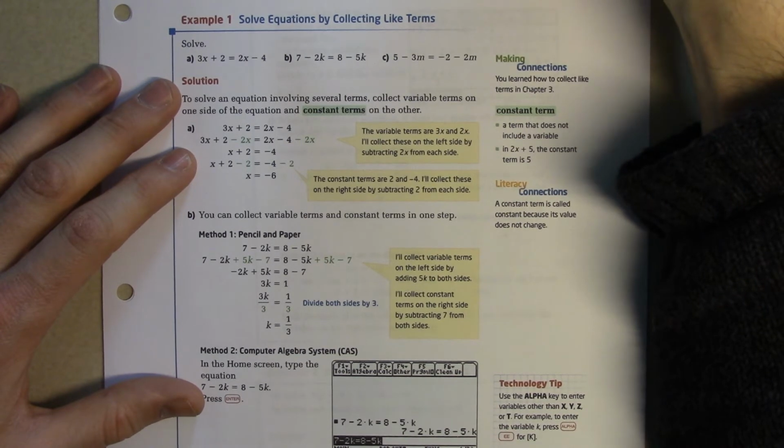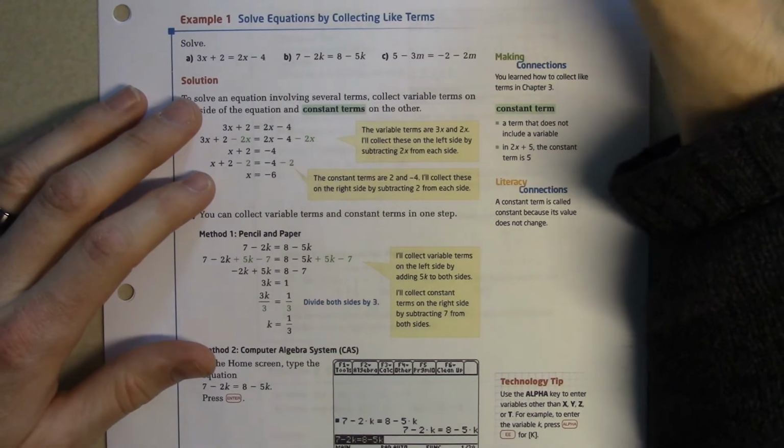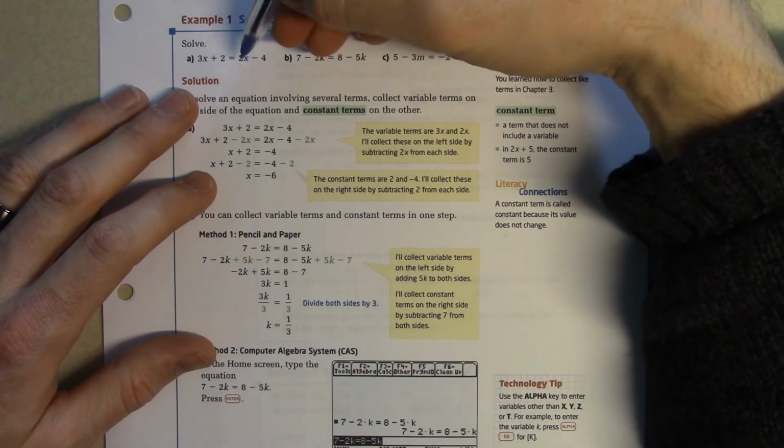As if it's not 5x minus 2, right? The final answer? No. I don't know. I haven't got there yet. You don't want to just go to the final answer. You want to take it step by step, right? So what's the first step?